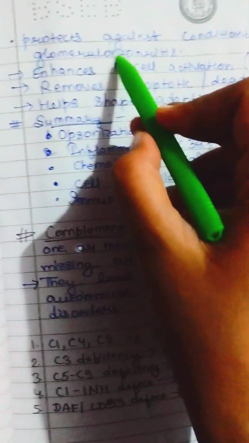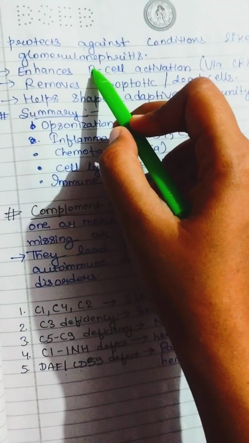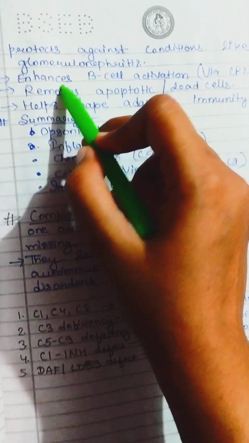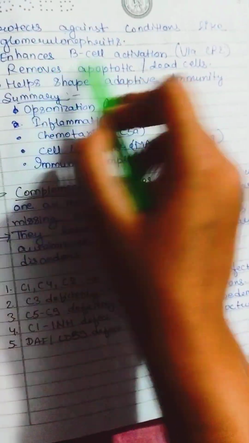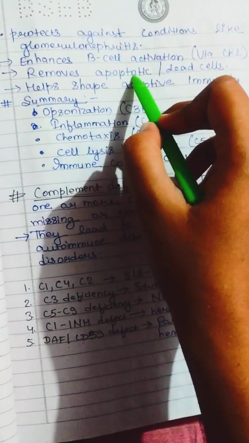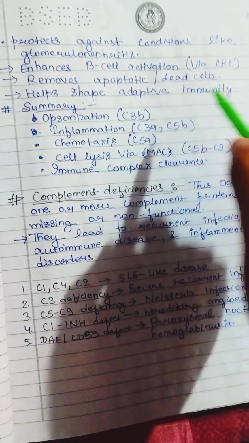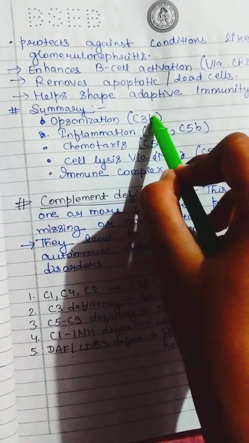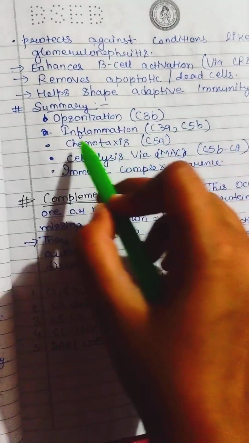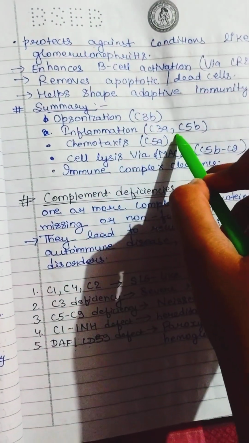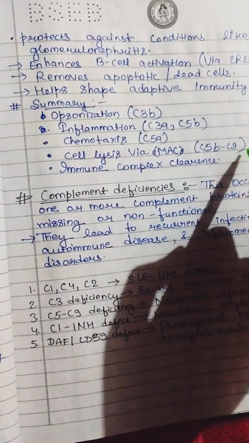Protects against conditions like glomerulonephritis, enhances B cell activation via CR2, removes apoptotic dead cells, helps shape adaptive immunity. Summary: opsonization C3b, inflammation C3a, C5a, chemotaxis C5a, cell lysis through MAC C5b to C9, immune complex clearance.